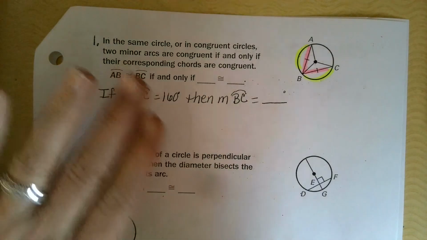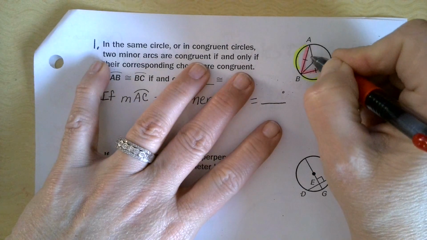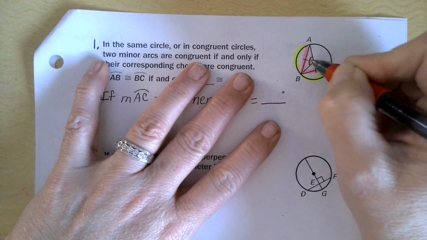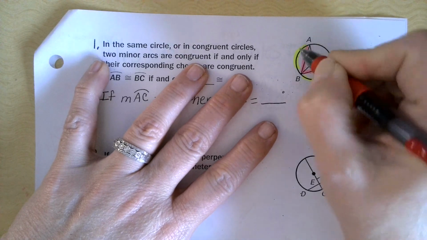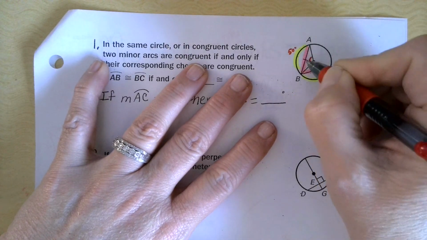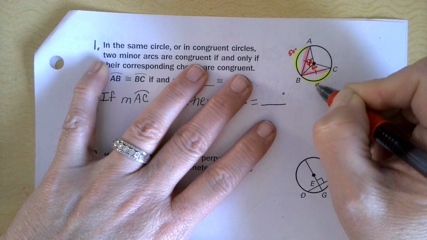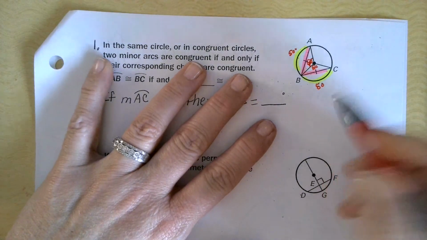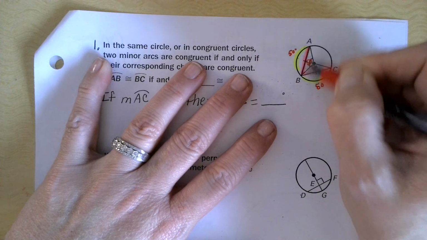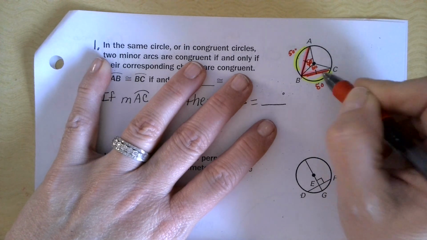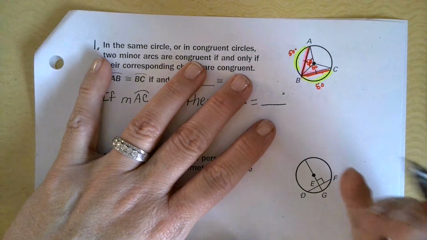And I want to review. If this angle here is 50 degrees, then this arc would be 50 degrees, 50 and 50. Okay, if this angle is 50, this arc is 50. This angle here is an inscribed angle, so I want to remind you.